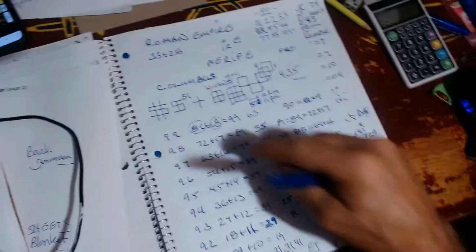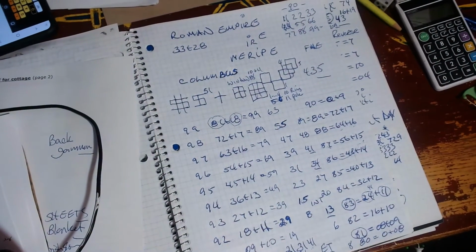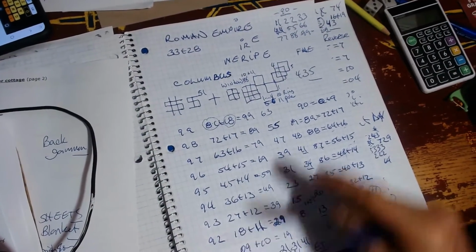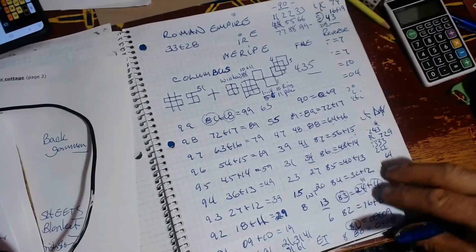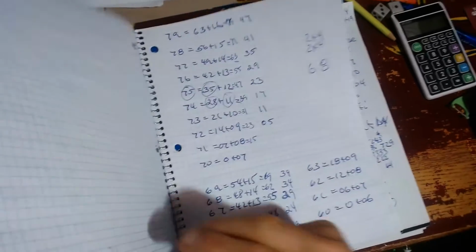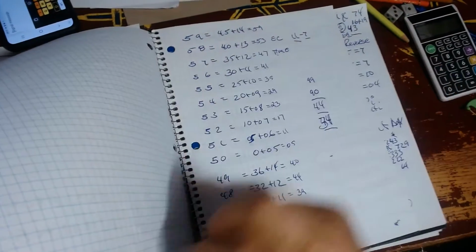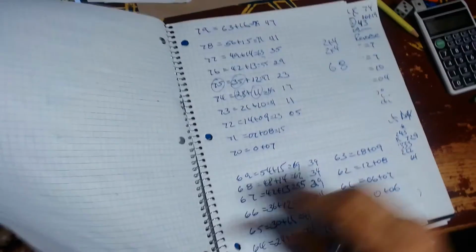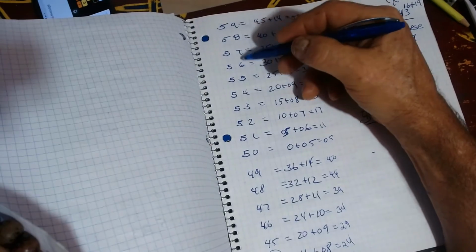Let me see. 1, 2, 3, 4, 5, 6, 7, 8, 9. And then 90 is 10. 11, 12, 13, 14, 15, 16, 17, 18, 19, 20. And the 70s is 30, and that's 40. Yes, and that's 40. So we use 40, 41, 42, 43, 44.